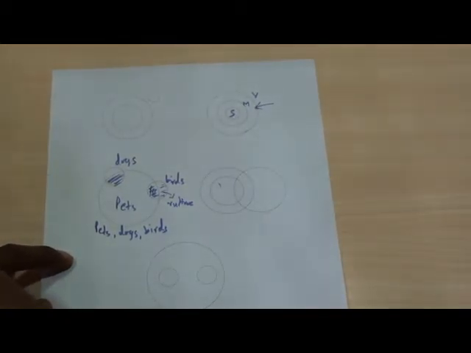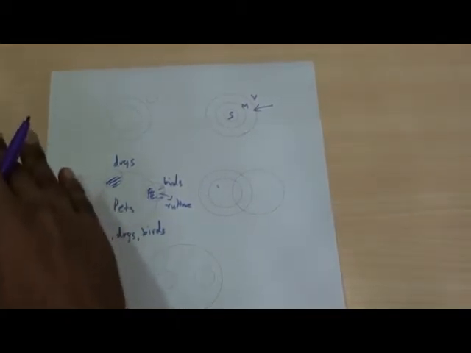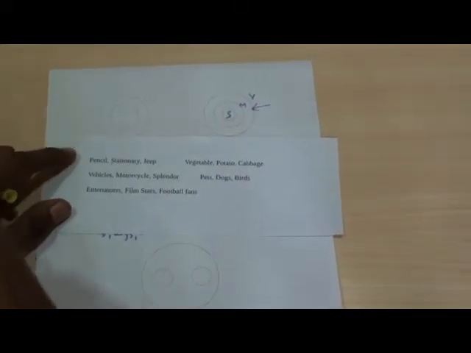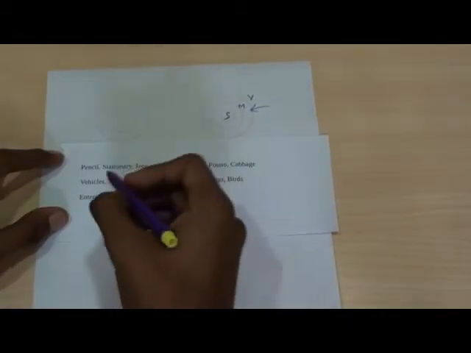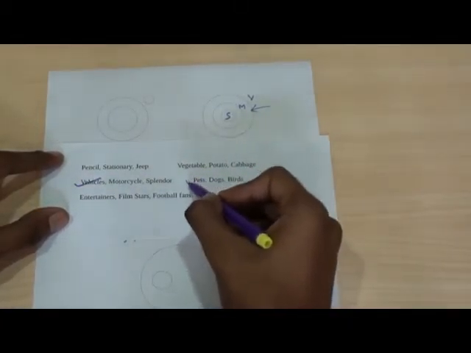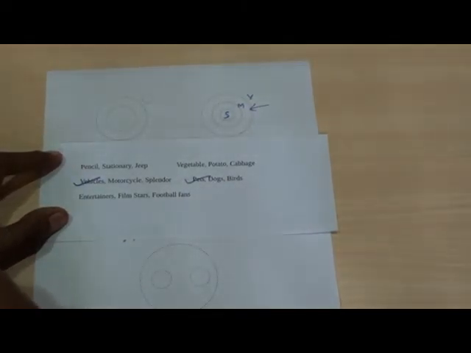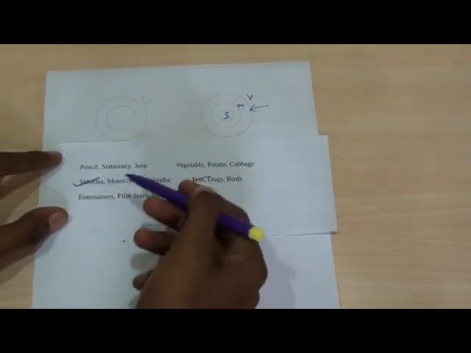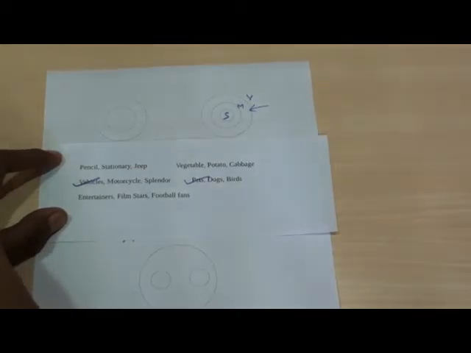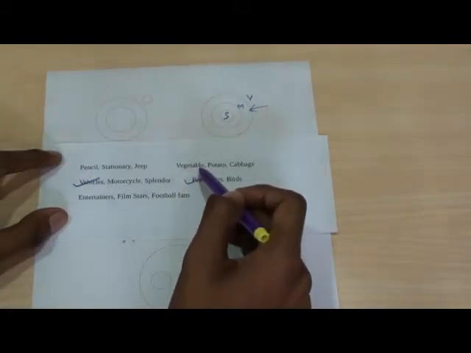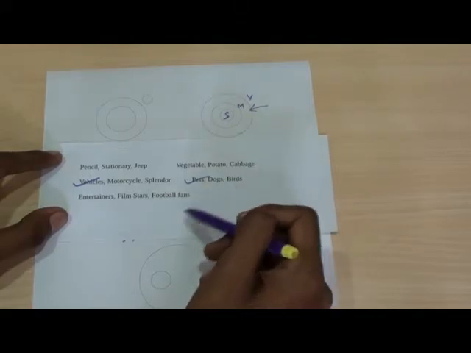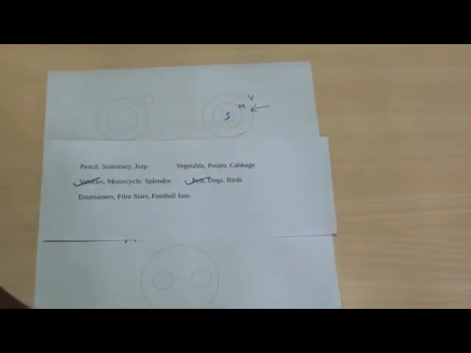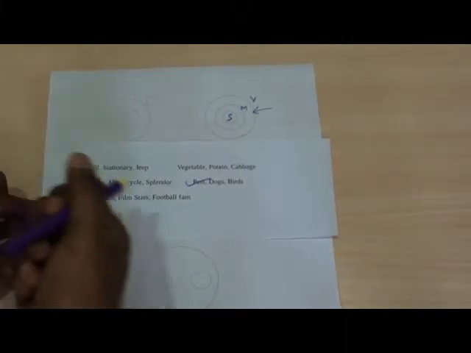Similarly, you need to solve all these questions. I'm not going to solve all the questions. Instead, I will be showing you the questions. You can try to solve them after seeing the video. We have solved this question and this question. You can try to solve the other questions. I'll quickly give you the introduction. Pencil, obviously the writing pencil. Stationery, the stationery material you have. And jeep is the jeep vehicle you normally drive in. Similarly, vegetables, any vegetable. Potato and cabbage. And entertainers, any entertainer, stand-up comedian, film star or dancer or whatever. Again, film stars is another set, and football fans.